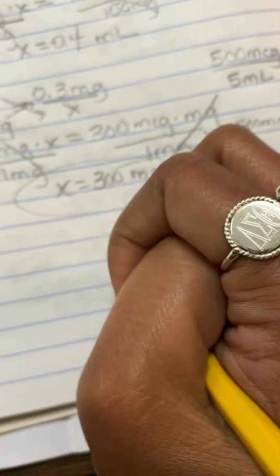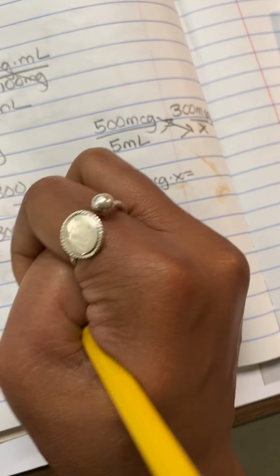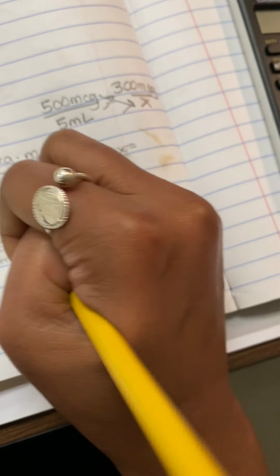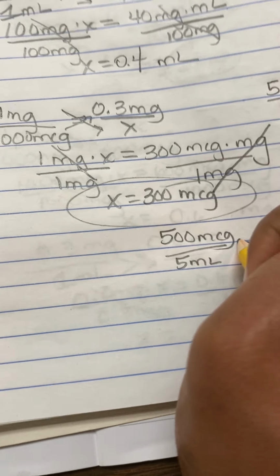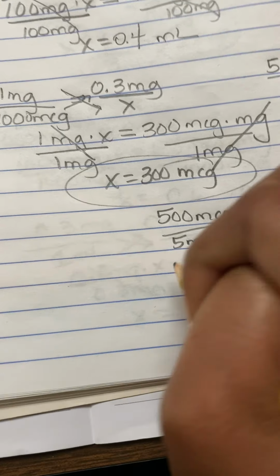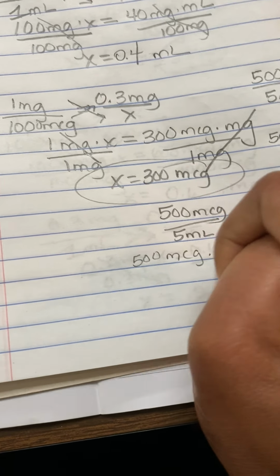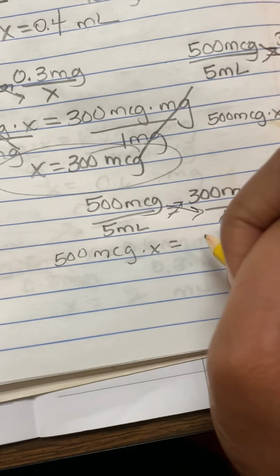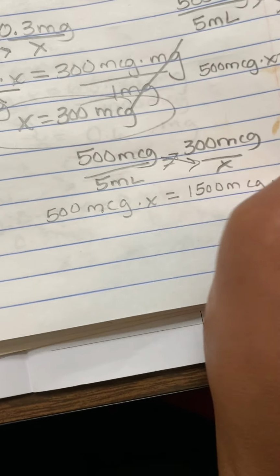Okay, I'm sorry, y'all. Let me write down here a little bit more smoother. 500. Just rewriting it to clean it up a bit. Okay, so you can see exactly what I'm doing. Okay, so cross multiplying, so that is 500 micrograms times x equals 300 times 5 is 1,500 micrograms times milliliter.